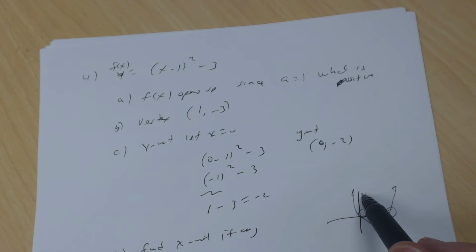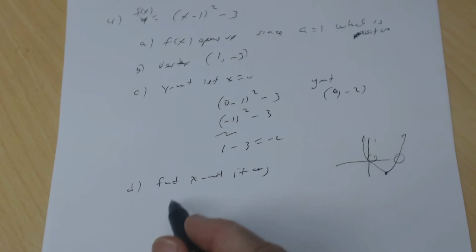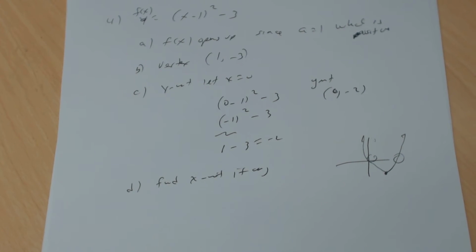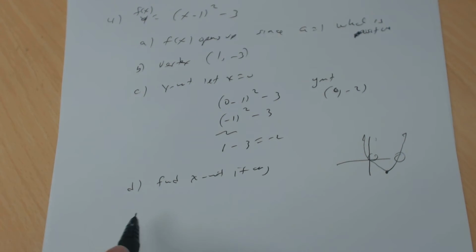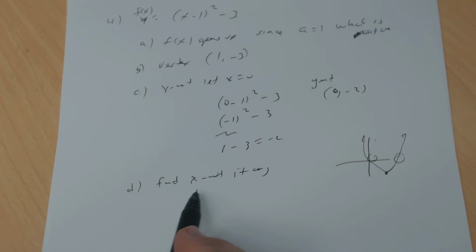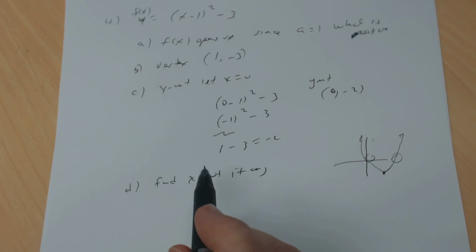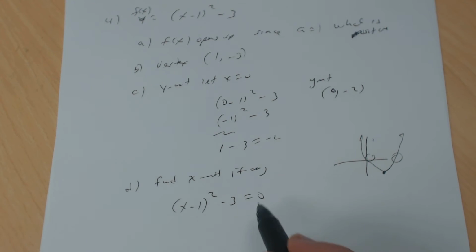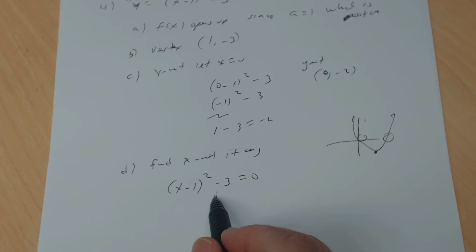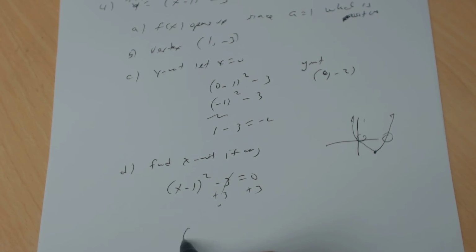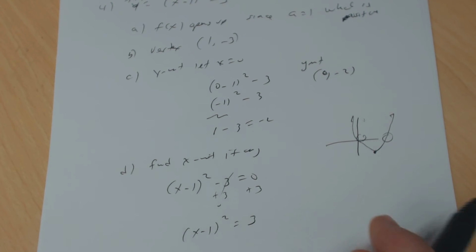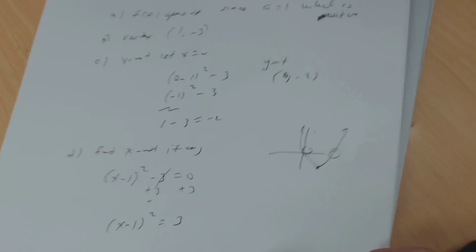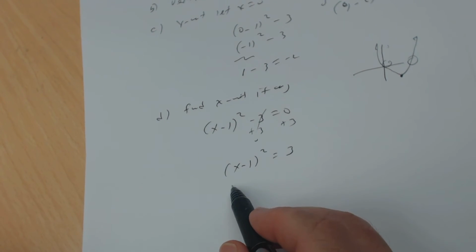All right. Now let's find the axis of symmetry. Oops, we didn't find the x-intercept. I'm sorry. We've got to find the x-intercept. All right, to find the x-intercept, we're going to set this equal to 0. It's (x - 1)^2 - 3 = 0. And then I'm going to add 3 to both sides. So I get (x - 1)^2 = 3. And then we take the square root of both sides. So it's in that form where you can eventually take the square root.